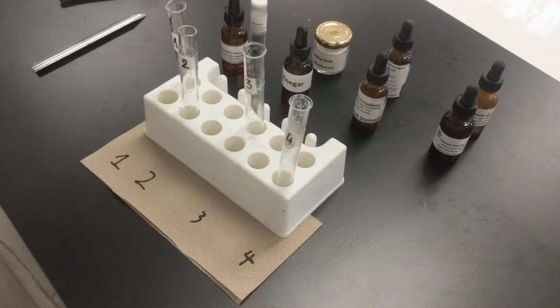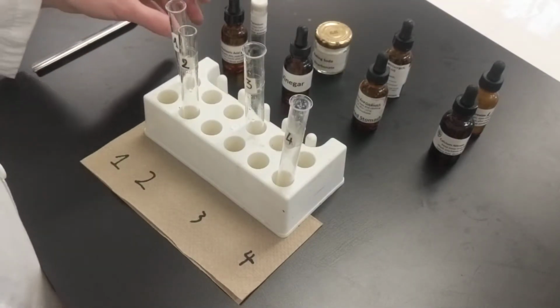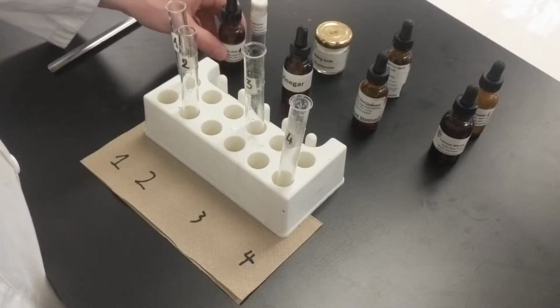So I'm going to read out the different ingredients, or not ingredients, what am I? This is a cooking show. I'm going to read out the different chemicals for you guys to hear.